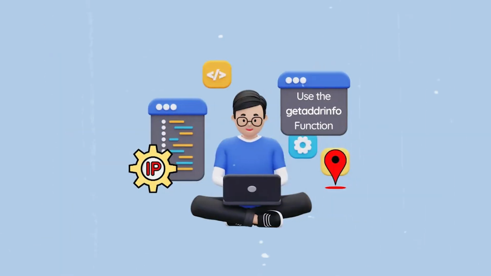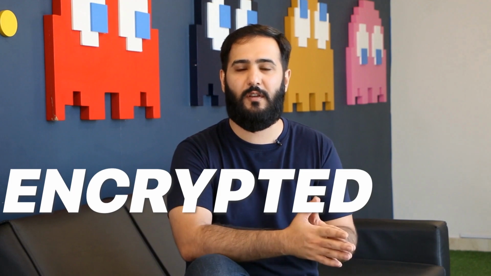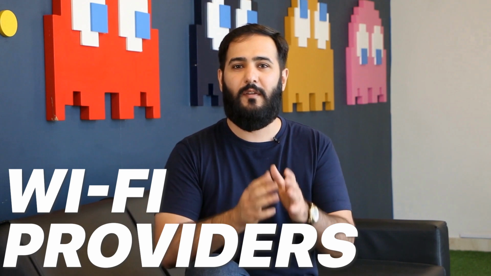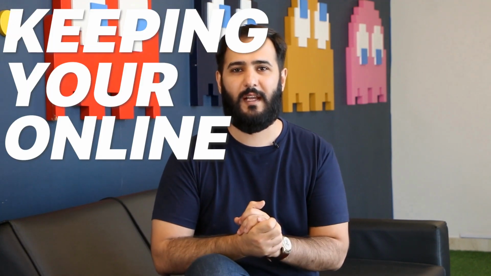Many apps use a function called getaddrinfo to look up website IP addresses. When a VPN is active, these DNS lookups should be routed securely through the encrypted tunnel. But here's the problem. When the VPN connection changes, Android doesn't properly redirect those DNS requests. Instead, they get sent over the regular network, where ISPs, Wi-Fi providers, and even potential attackers can see them. And this isn't just a minor bug. It completely undermines what a VPN is supposed to do, keeping your online activity private.